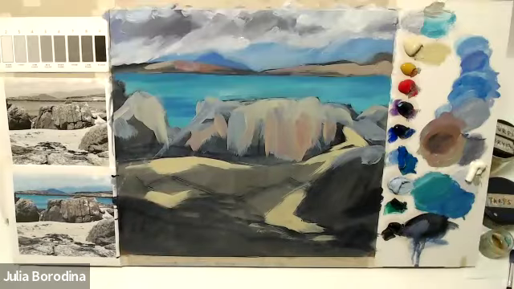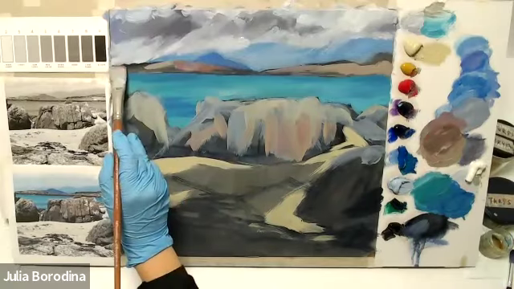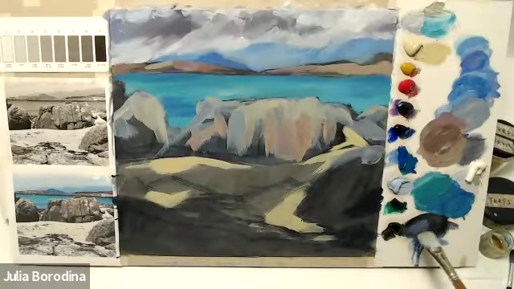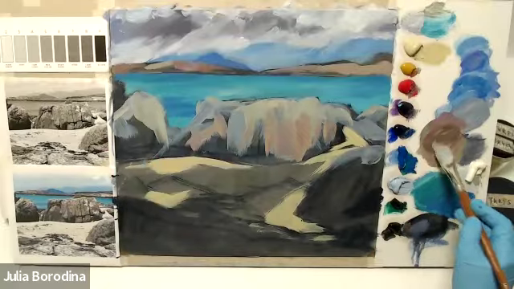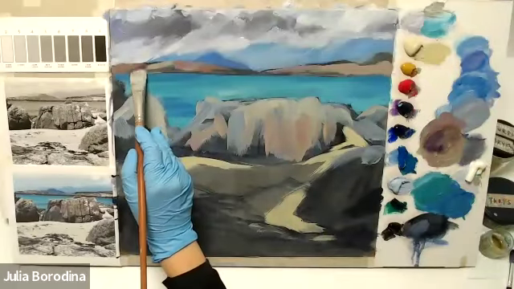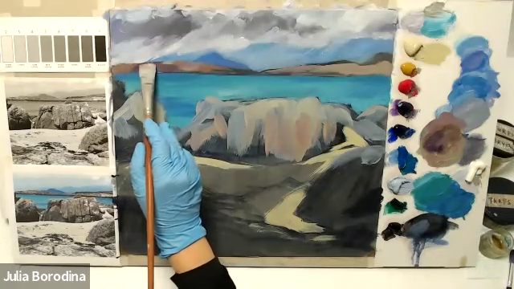Maybe even a tiny bit of Payne's gray. I just want to have a small amount of extra darkness. It's not quite doing it. Persevere with my violet. That's it, that's better.